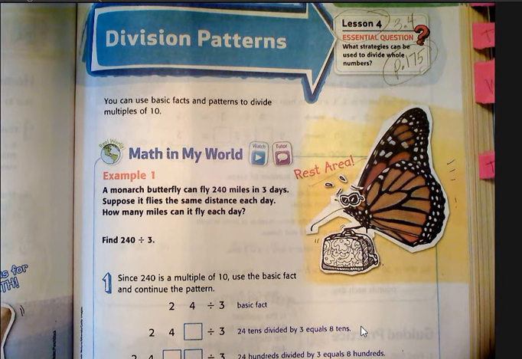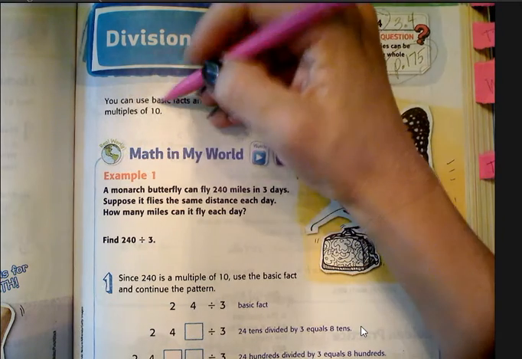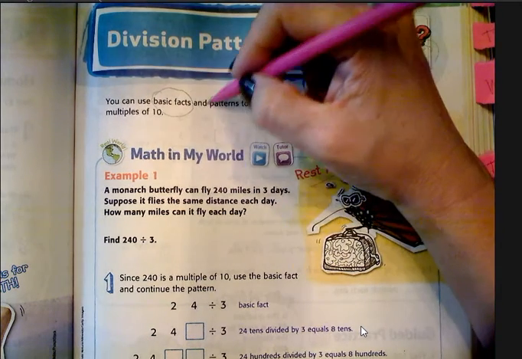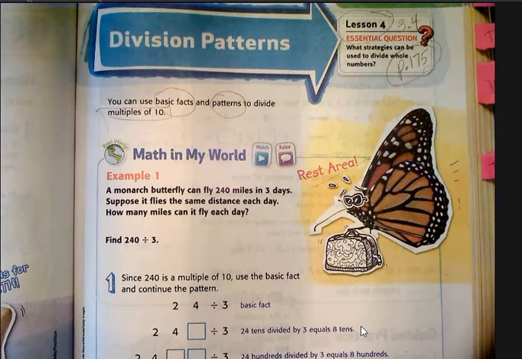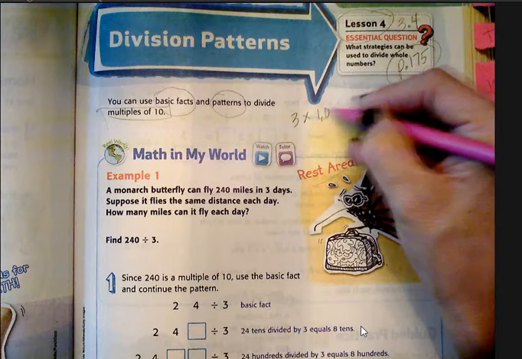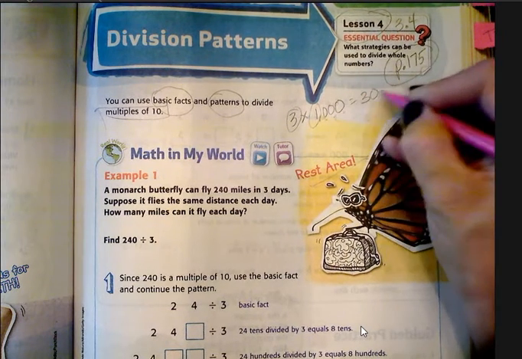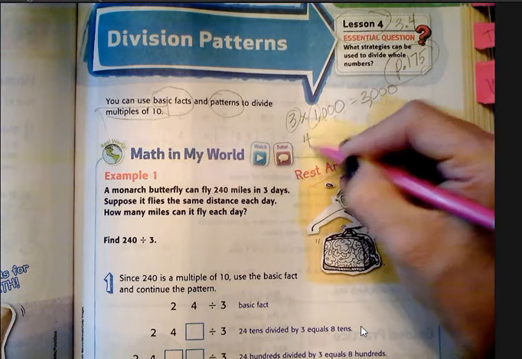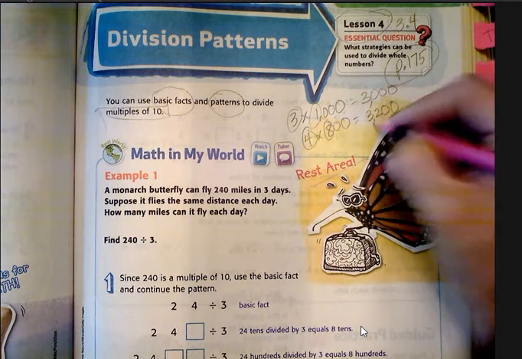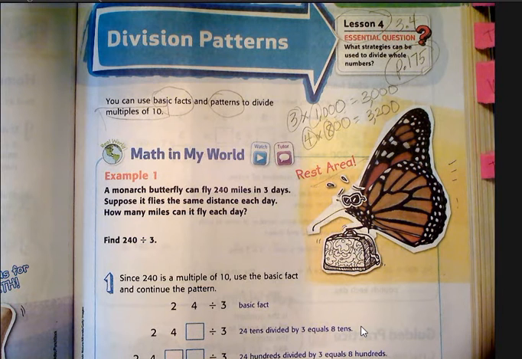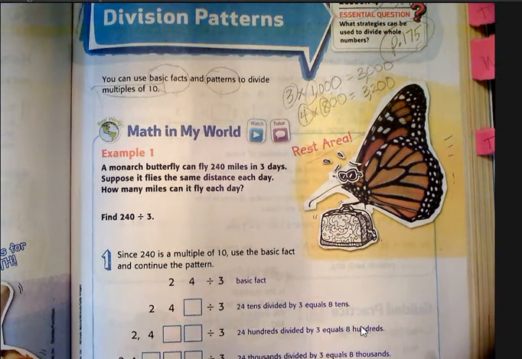So we're going to go ahead and take a look at this, and we're going to be using basic facts and patterns to divide multiples of 10. So just like we can multiply patterns of 10, like 3 times 1,000, is 3 times 1 is 3, and then 3 zeros, or 4 times 800, I can do 4 times 8 to get 32, and then I add 2 zeros. Just like we can multiply with powers of 10, we can also divide with powers of 10. So we're going to figure out how to do this. I think it's fun. I hope you guys enjoy it.